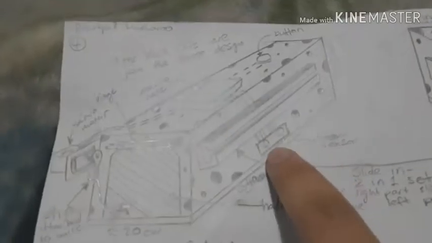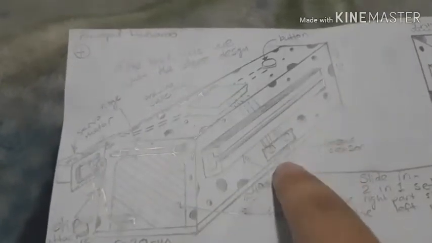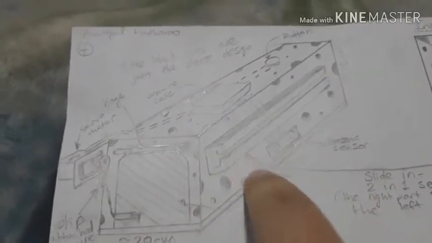I also realized that rather than the sensor pointing straight, since the design is going to come to a point, the sensor is also going to be on an angle. So rather than sensing things right in front of it, it's going to sense at an angle. That's something to consider as well.